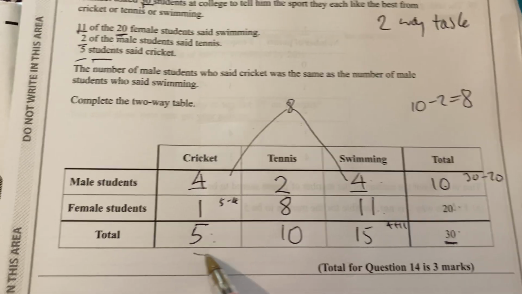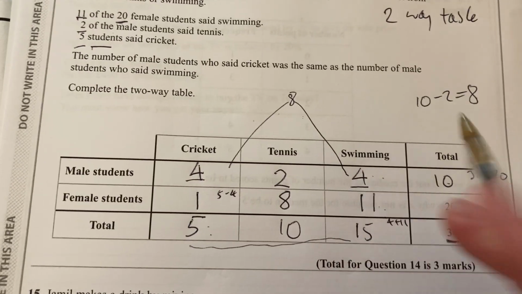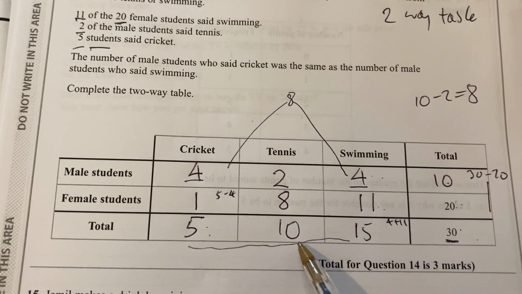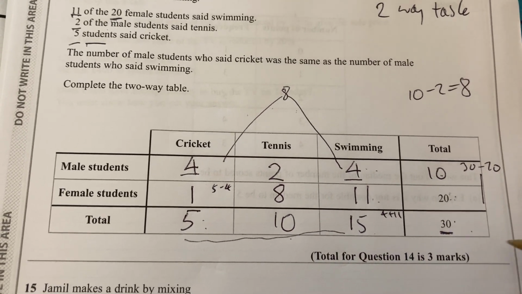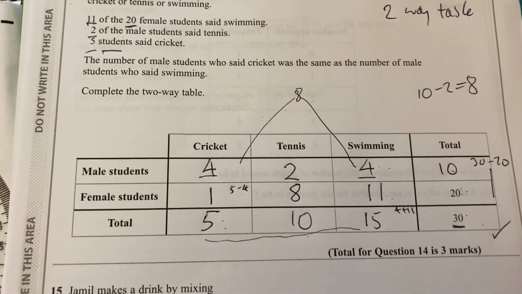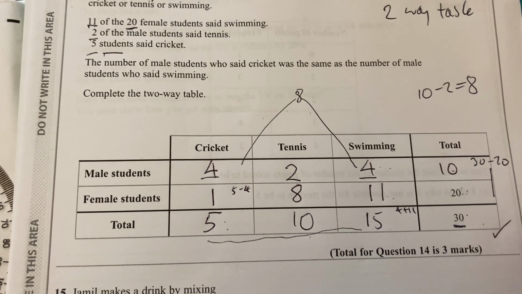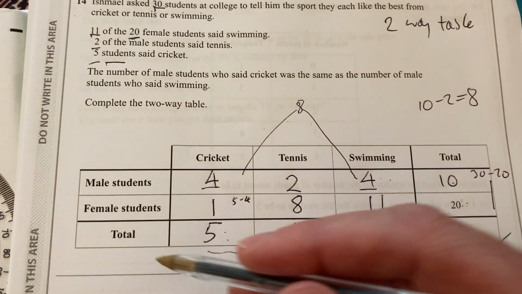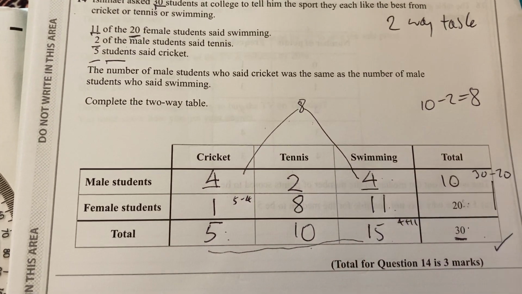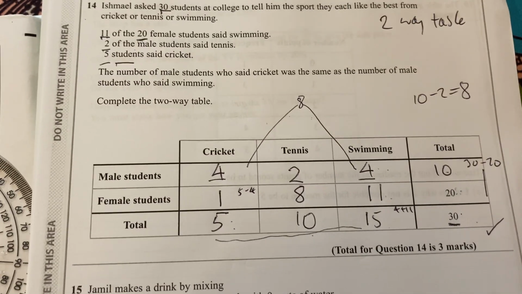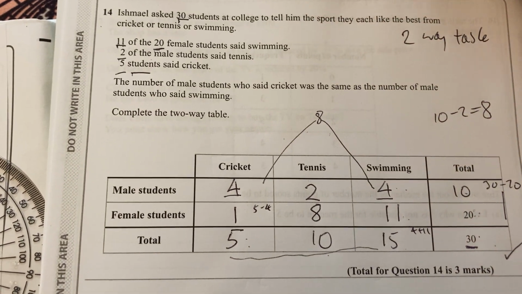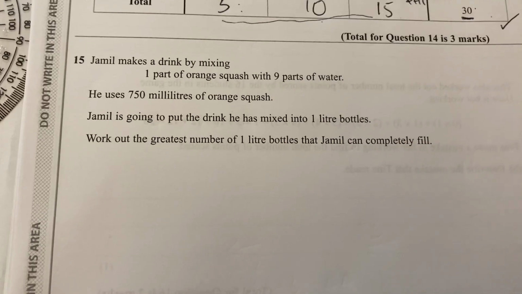And then that total and that total should be the same. 10 plus 20 is 30. 5 and 10 is 15, plus another 15 is 30. So I know that that will be correct. Okay, so all I've done is add or subtract, but if I'm looking for the total, I'm going to add. If I'm trying to find what are the numbers in here, I'm going to subtract. Okay, but do watch my other videos on two-way tables. Right, let's move to question 15.